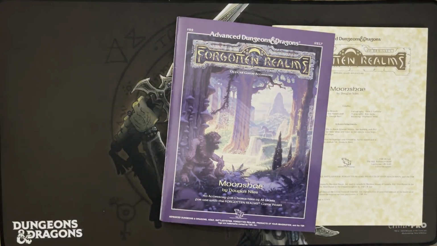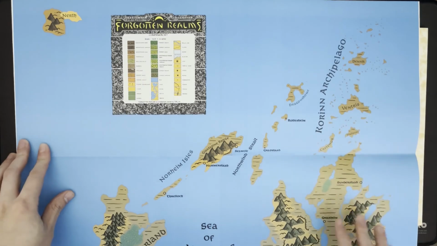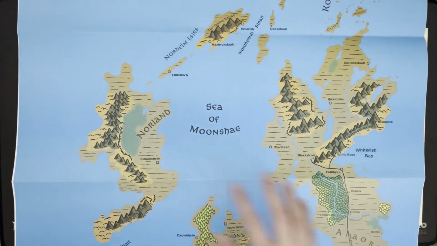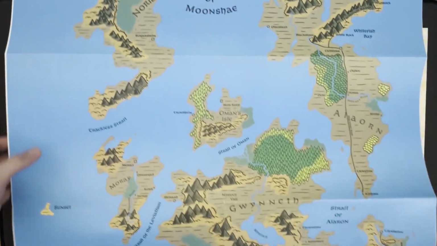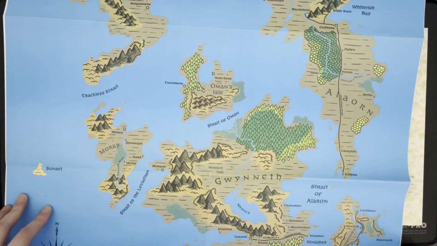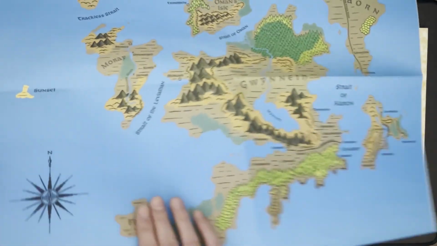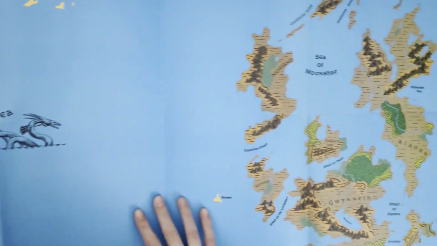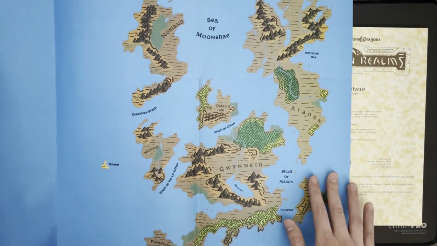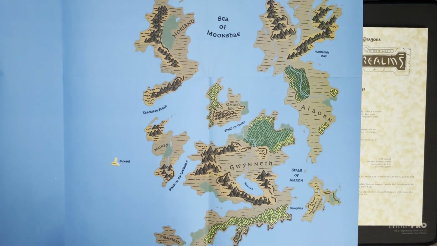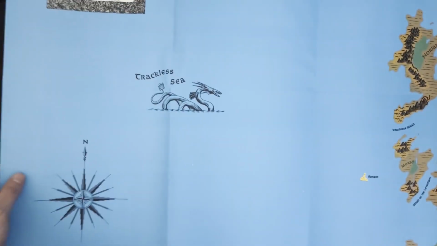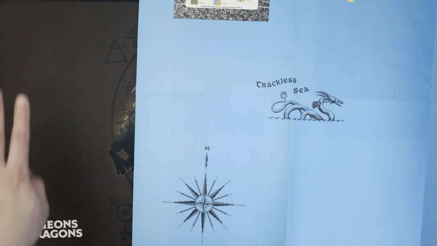We're going to take a look at the map before we go into the booklet. This is a double-sided map. So the vertical version of this map is a more zoomed in version. The Moonshae Isles are a cluster of islands off the Sword Coast, with Gwyneth being, I believe, the most settled island. And the other side of this map is a more zoomed out version of the Isles. So to the east of Moonshae Isles, sort of in this direction, would be where the Sword Coast is. And towards the west of Moonshae, we have the Trackless Sea. And if you move further west, you are going to eventually hit the continent of Maztica.